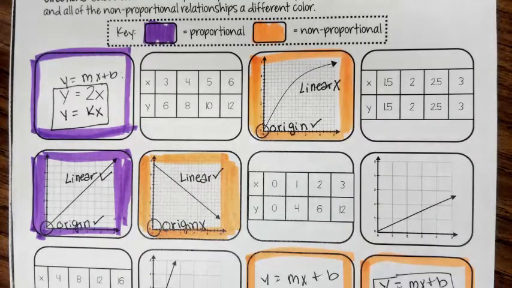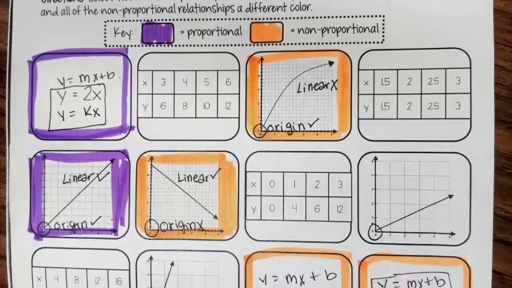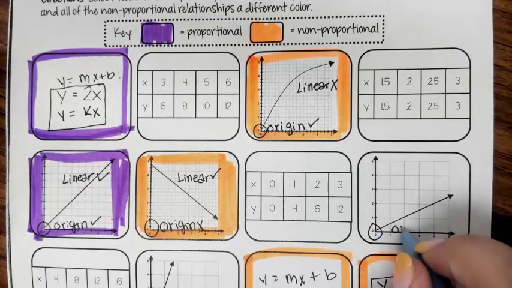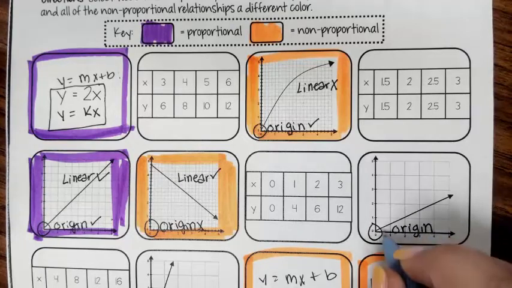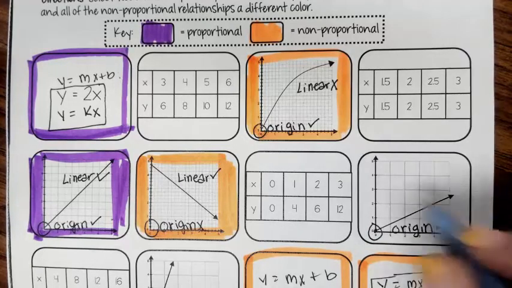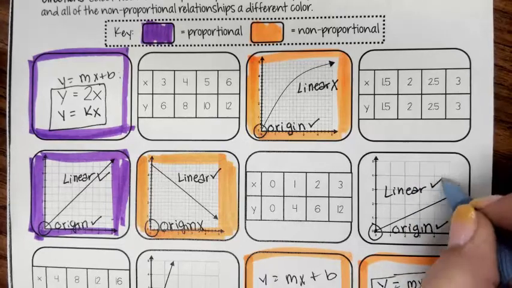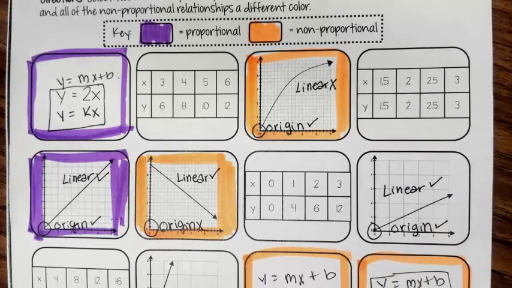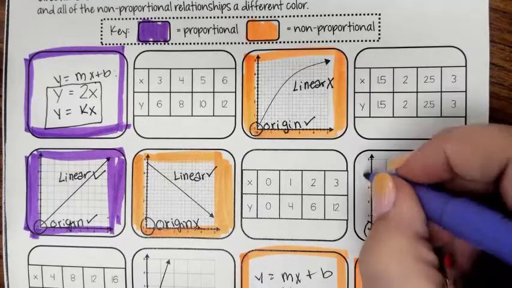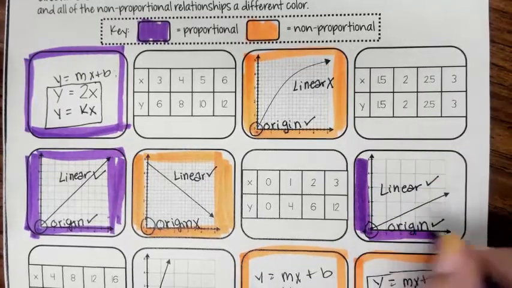And the last graph, I look for two things. I look, does it go through the origin? And it does. And then I look at, is this linear? And it is. Because it goes through the origin and it's linear, this is proportional.